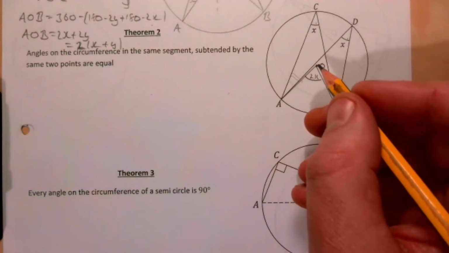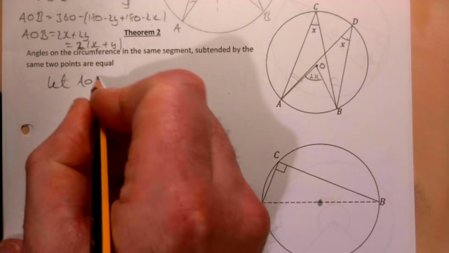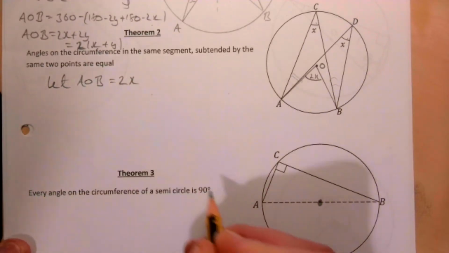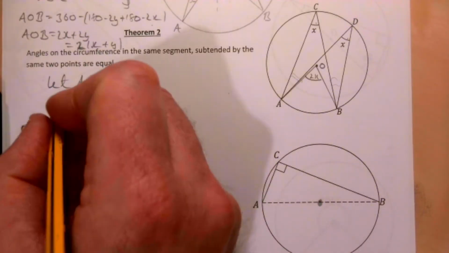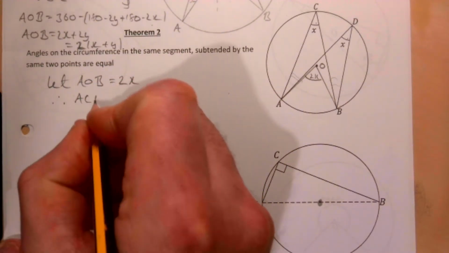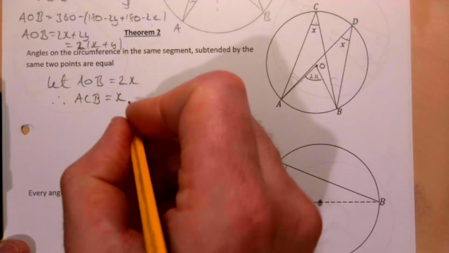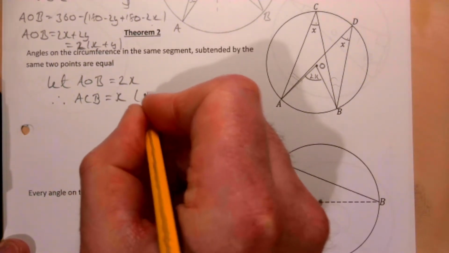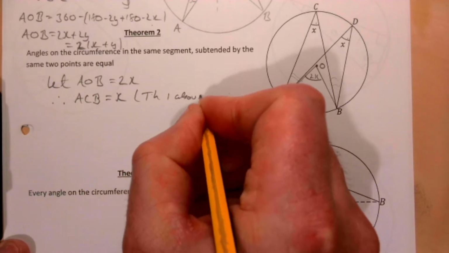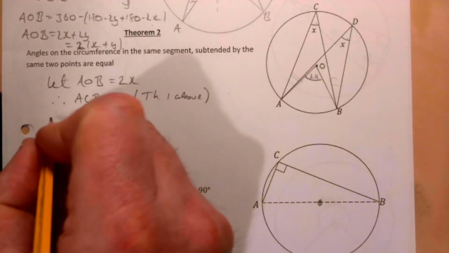Not really too much to this proof, but we're going to let AOB equal 2x. Therefore, ACB must equal x, because of theorem 1, which is above, that the angle at the centre is twice the angle at the circumference.